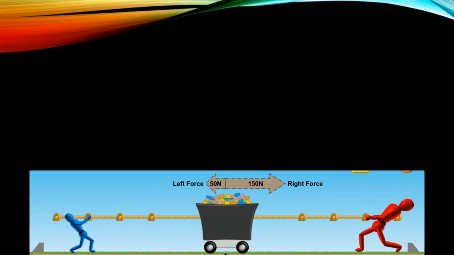Now take this example. In this case, we have different forces acting in opposite directions. The little guy on the left is pulling with a force of 50 newtons, while the big guy on the right is pulling with a force of 150 newtons. By convention, we typically start with the forces acting on the right.